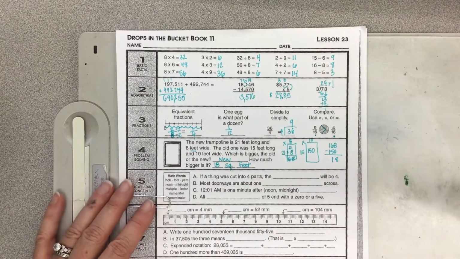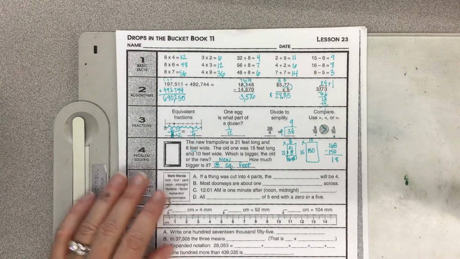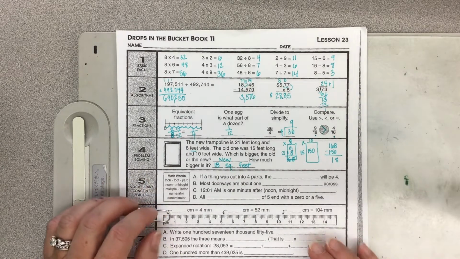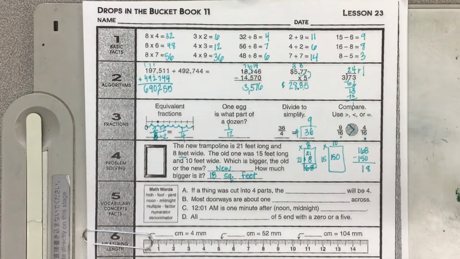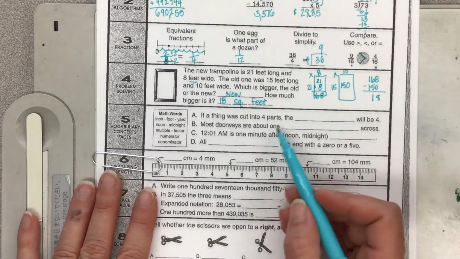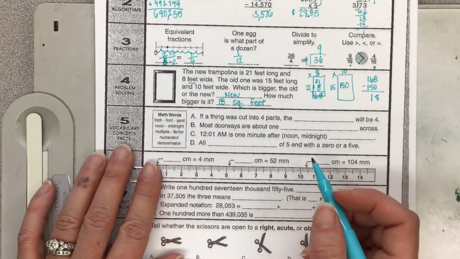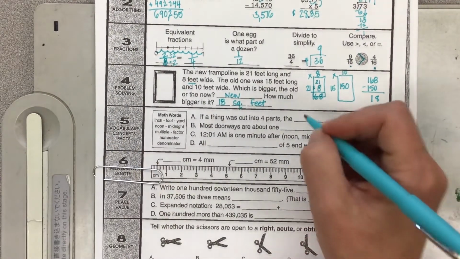Yes, Lawson? When I was doing it, for some reason, I did it wrong, and I said the old trampoline is 21 feet. Whoopsies. We all make mistakes. I thought that would kind of make sense, because what if you try to get more space? That's true. If a thing was cut into 4 parts, the blank will be 4. Any guesses? Denominator.